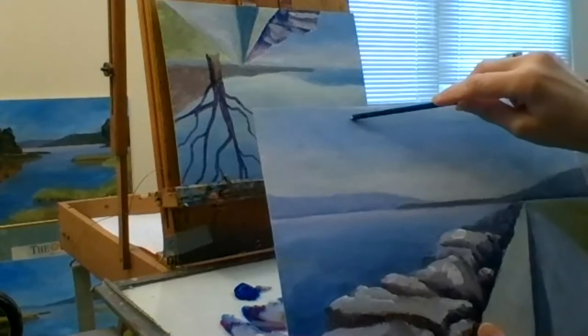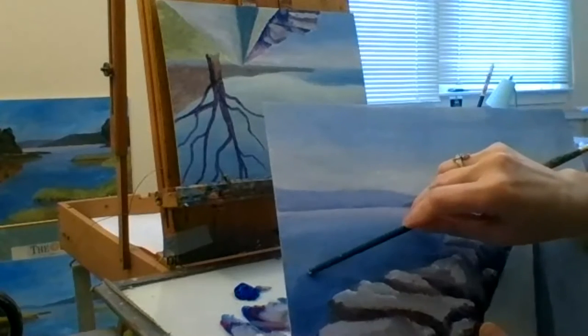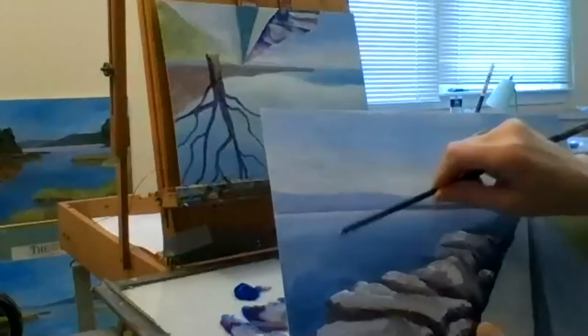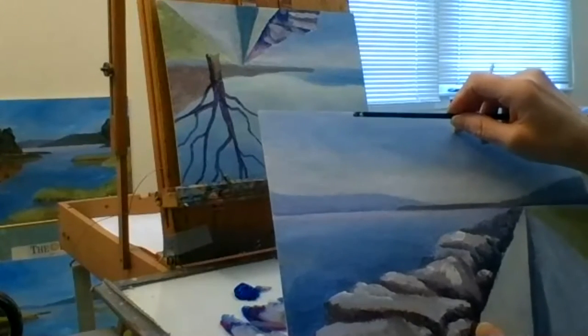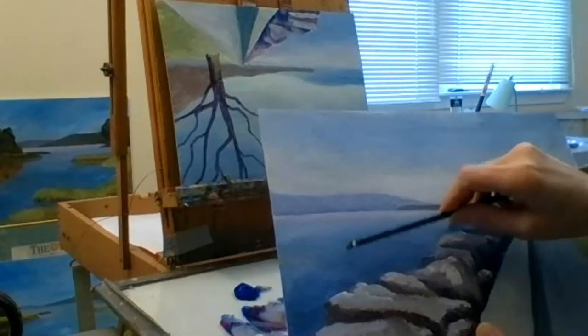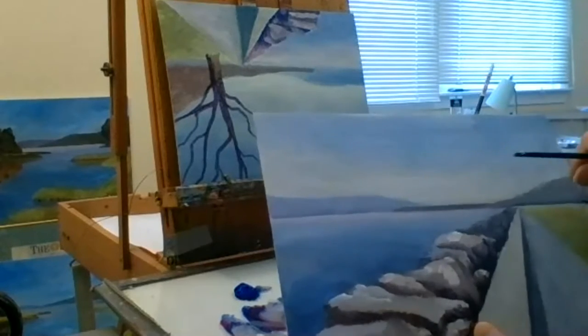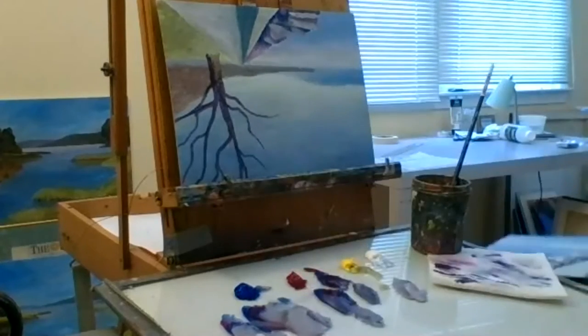Is the sky lighter or darker? The sky is always lighter than the water. The reason being that what we see in the water is the sky, and light objects always reflect a little darker in the water. So that's why you want to have your water a little darker than your sky.